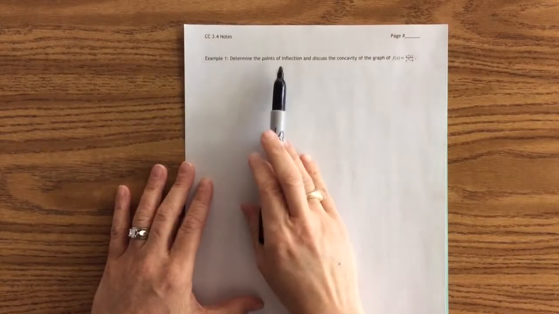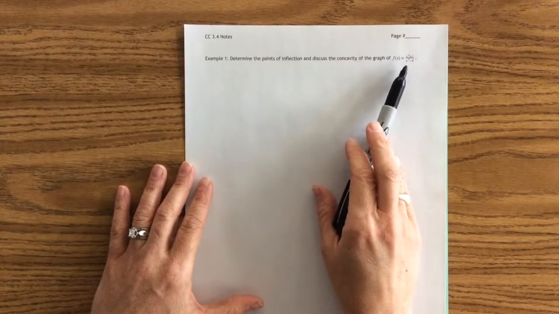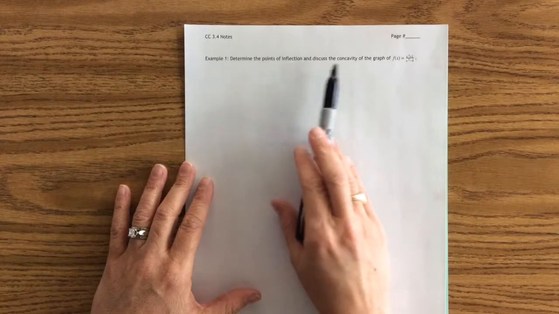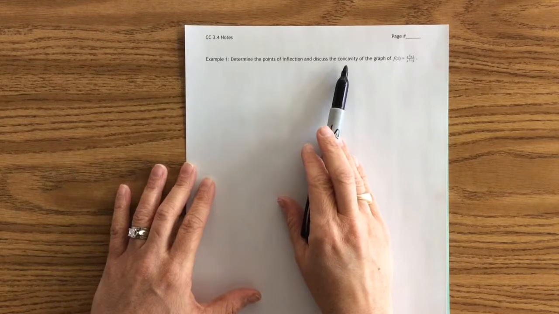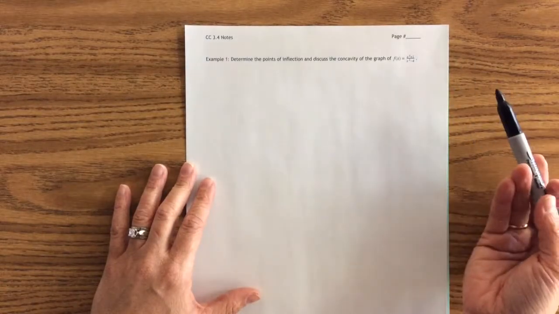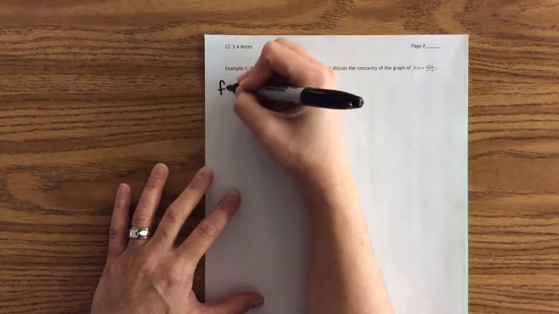So we'll try an example of the second derivative test. The question is, determine the points of inflection and discuss the concavity of this function. Okay, so in order to find inflection points and concavity, it's the second derivative test. So I need to do the derivative, and then I have to do the derivative of that to get the second derivative, and then I'll do my testing. So I'm going to start with the first derivative.